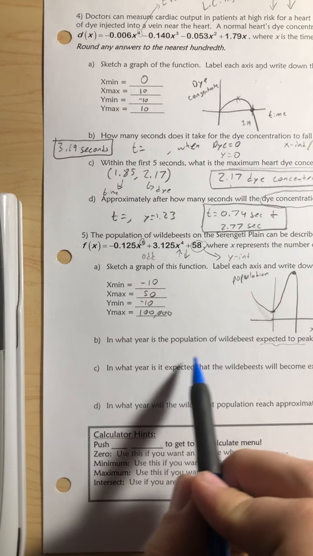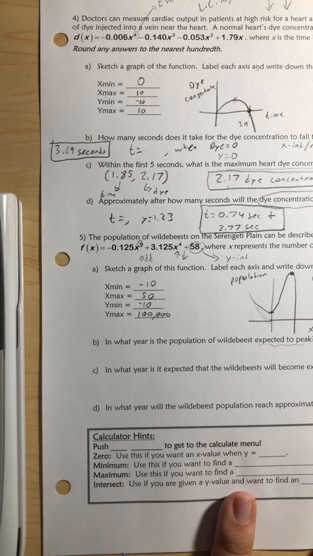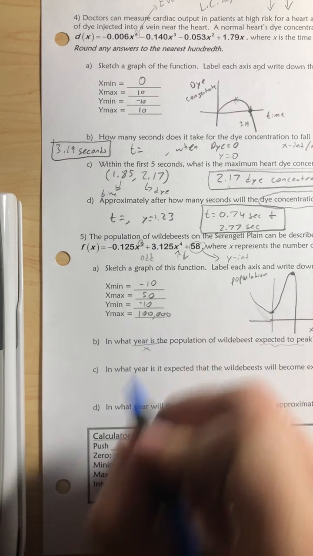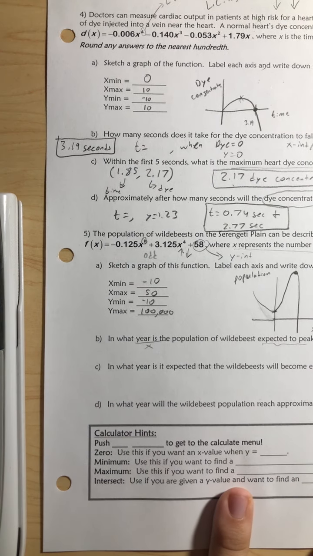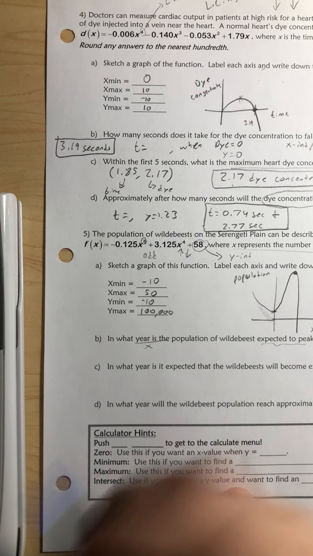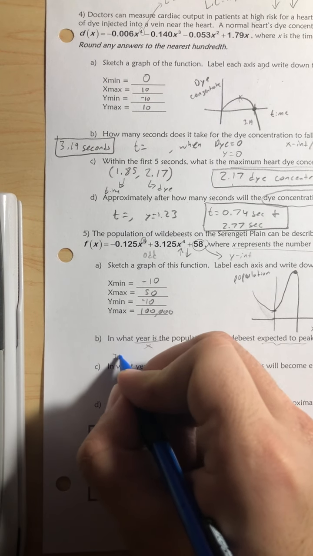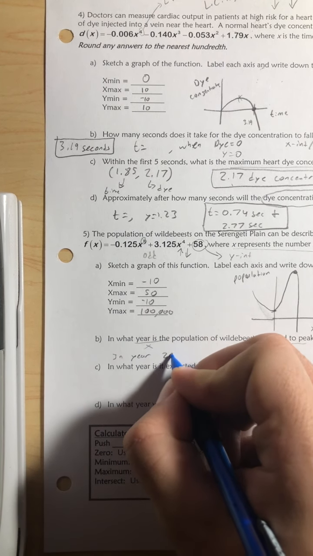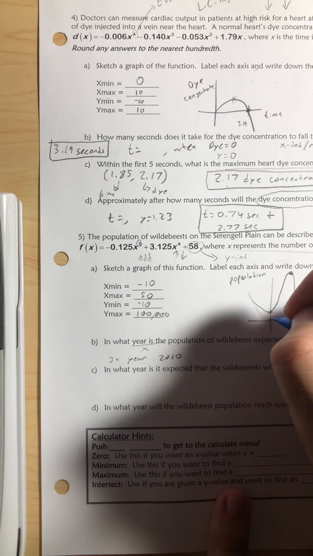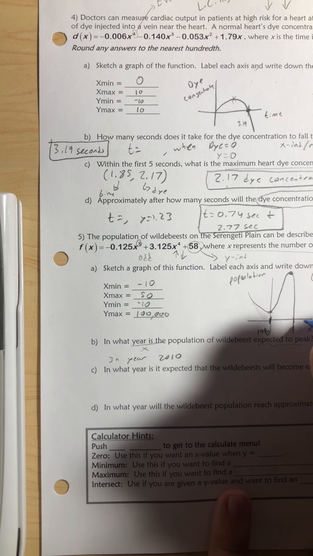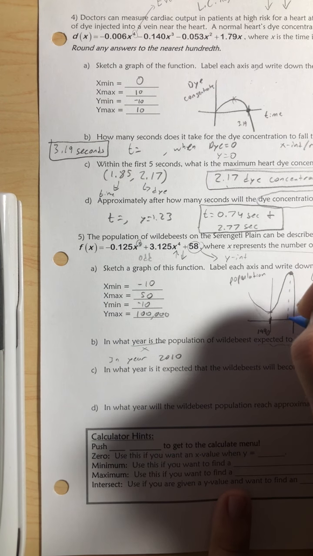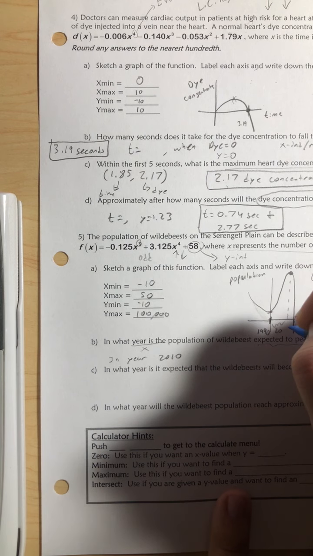So it asks, what year is the population of wildebeest expected to peak? So that is looking for my x value. Now it's important to realize x is represented as years since 1990. So it's 20 years after 1990. This starting point is not 0, it's actually 1990. This point is 20 years farther, so that's going to be 2010.